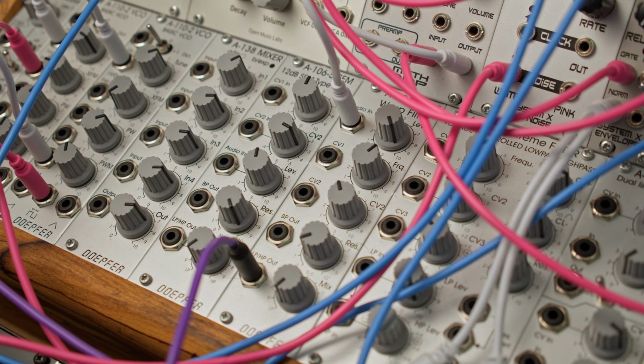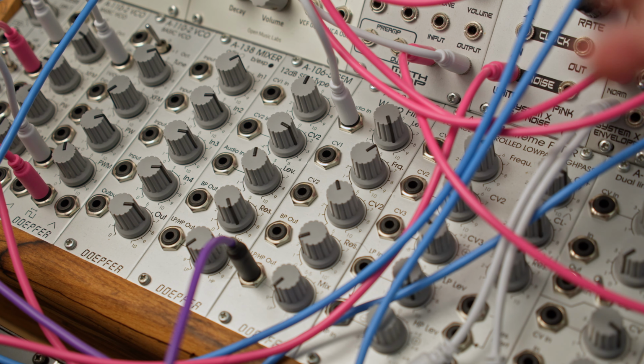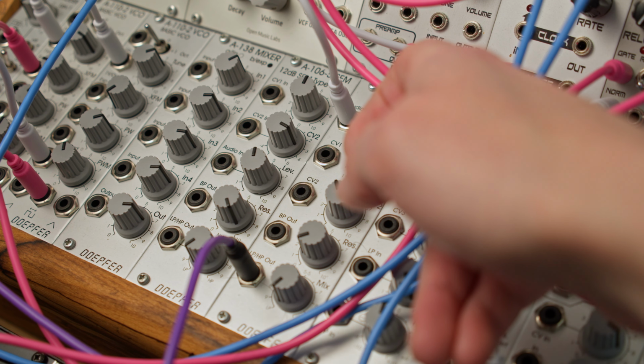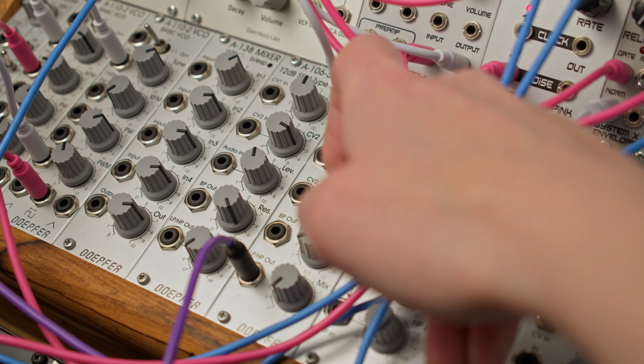And then I added a little bit of reverb. And you can hear that. A bit of the trails of that there.